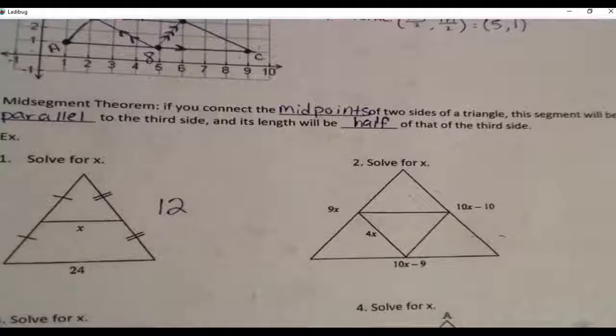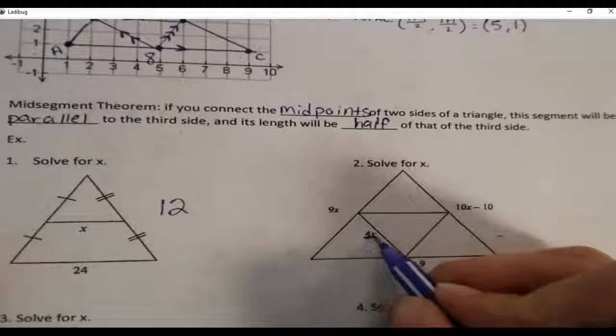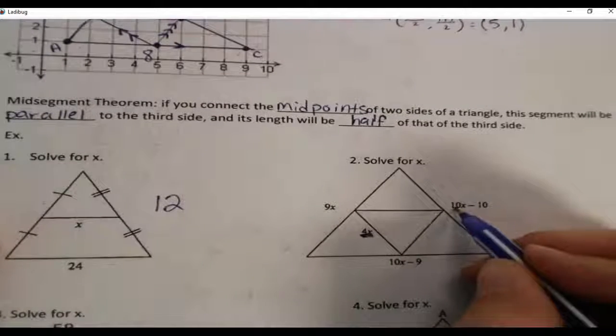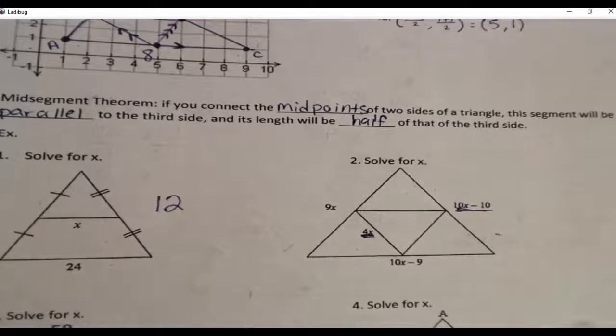So if we look at 2, it's different because it gives me all of the sides, but it only gives me one mid-segment. So the mid-segment it gives me is 4x. Well, which one is it parallel to? 10x minus 10. So to solve these, you can do it 2 ways.